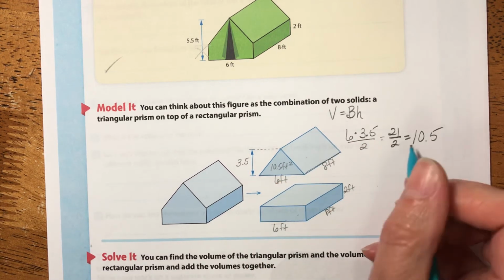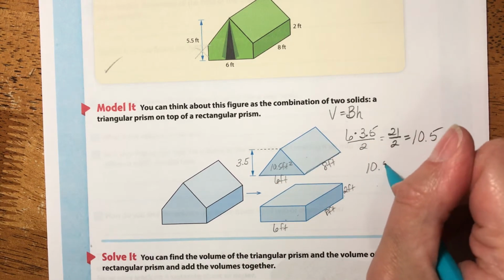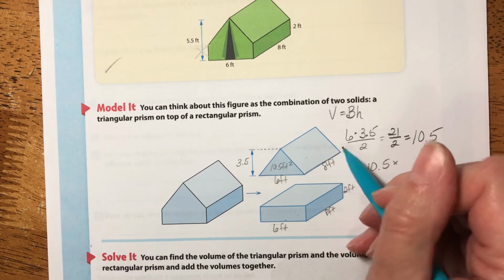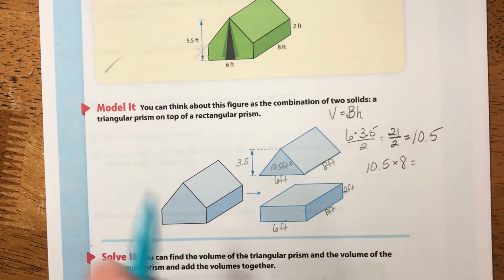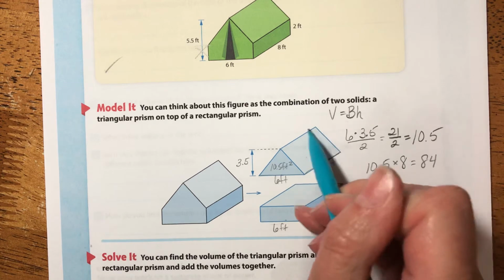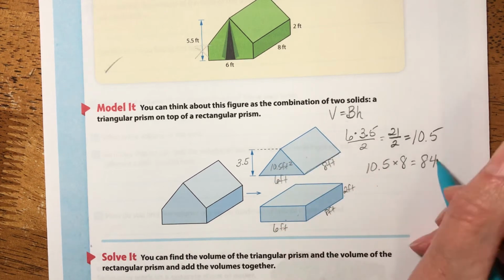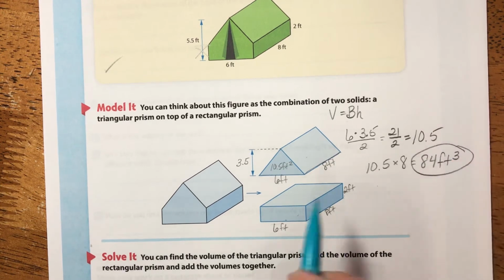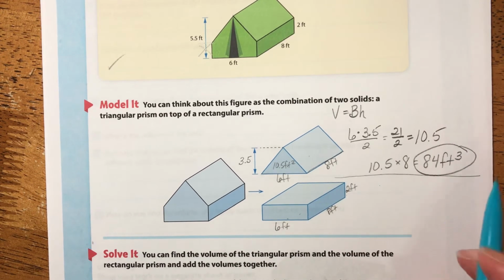All right, now I'm going to take my 10.5 and multiply it by how tall it is, 8. So what is 10.5 times 8? 84. So the volume of this triangular prism is 84 feet cubed. Now let's go down here. This will be much easier.